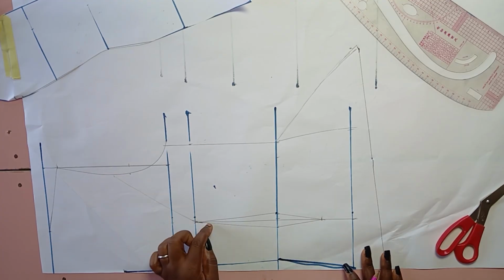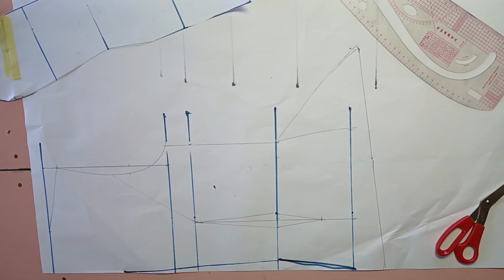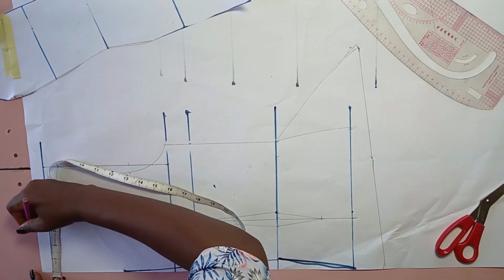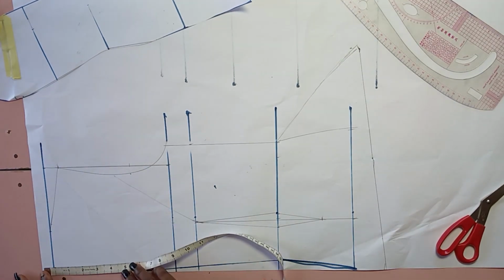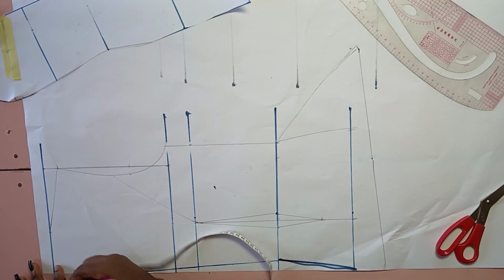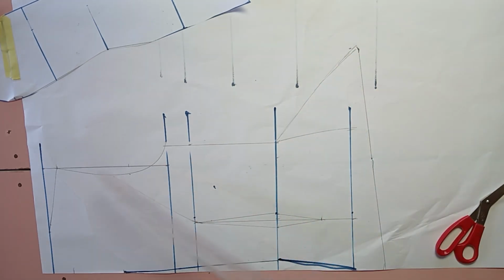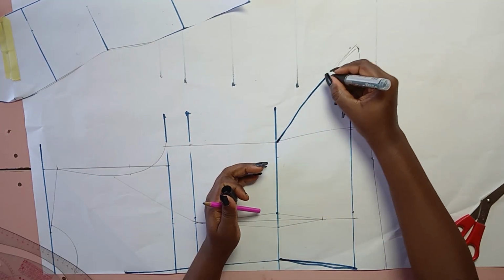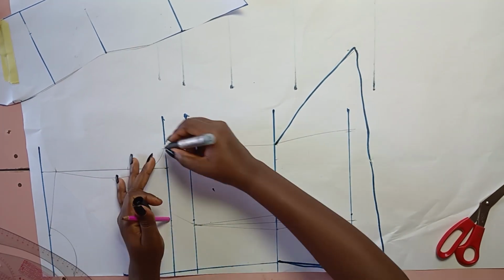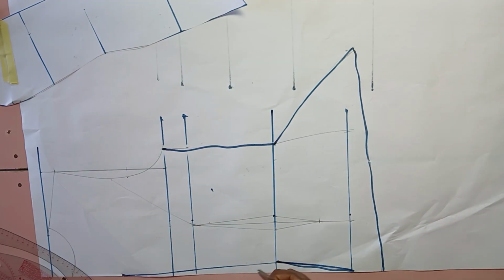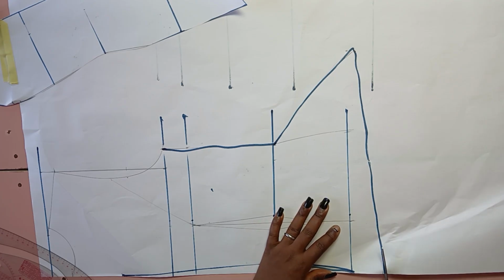And also for the neckline, we use the width of 3.5 for the front, so we'll do the same thing for the back, but for the depth we're just going to be using 1.5 inches as our neck depth for the back. So this is what the back bodice is looking like. So once you're able to achieve this now, you can go ahead and cut out.